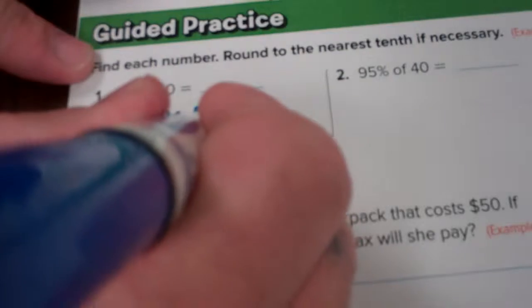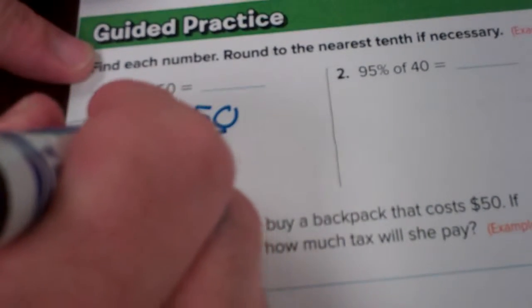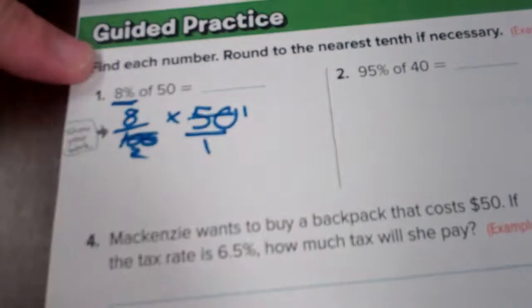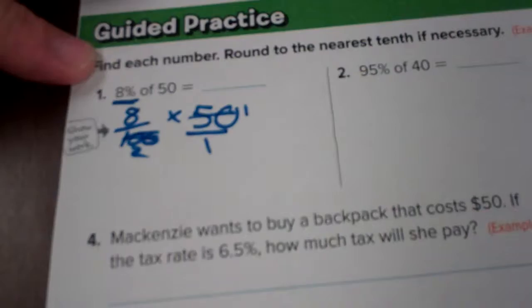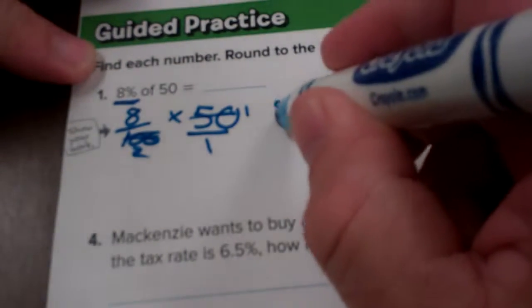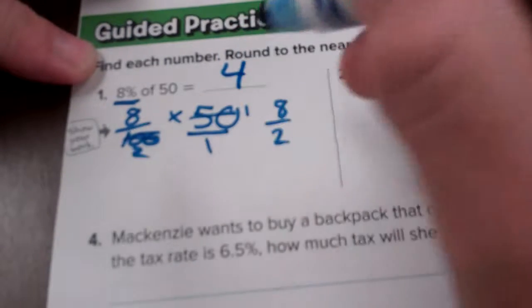Of course, we would do all the same work that we normally do, write it as an improper fraction, cross simplify, 50 goes in there twice, 50 goes in there once, and you end up with 8 over 2, which of course is 4. So 8% of 50 is 4.